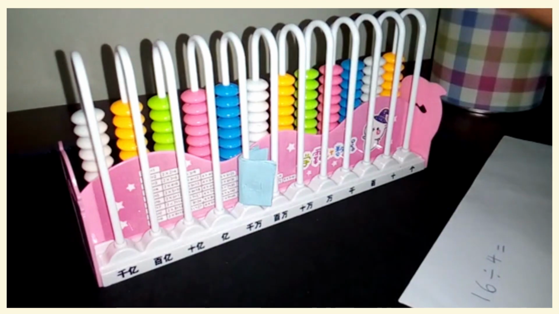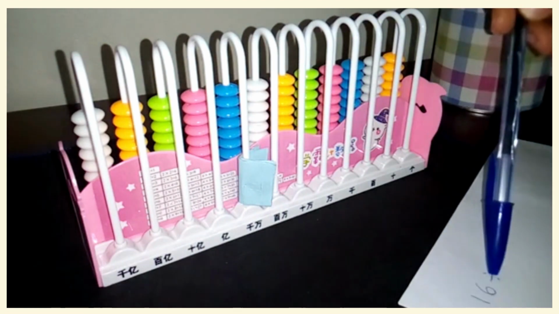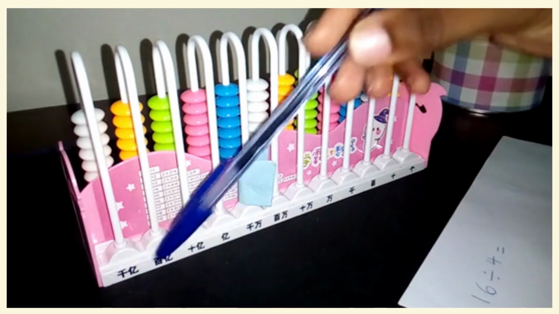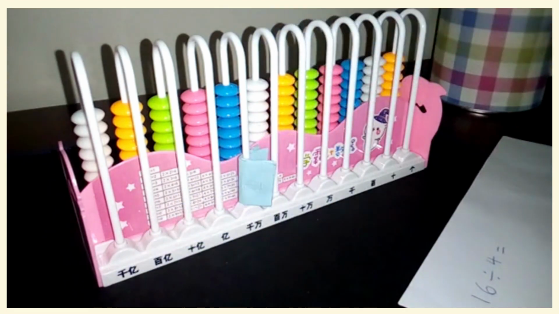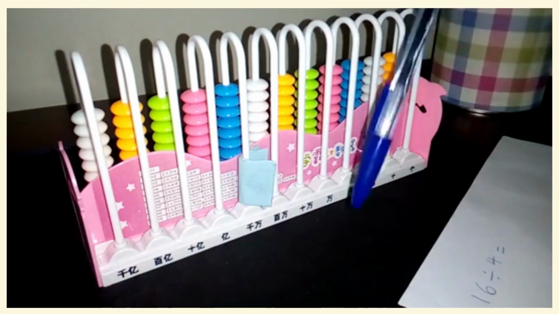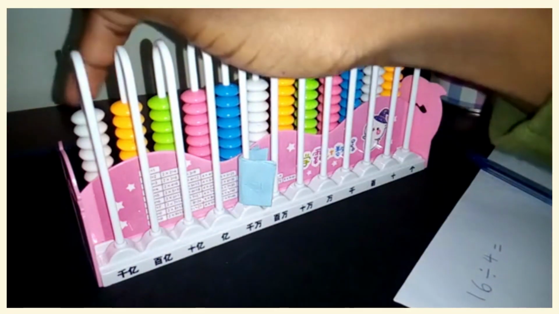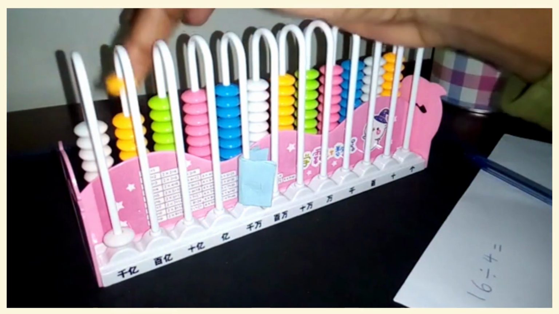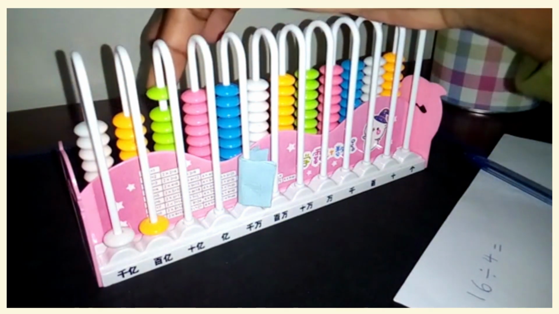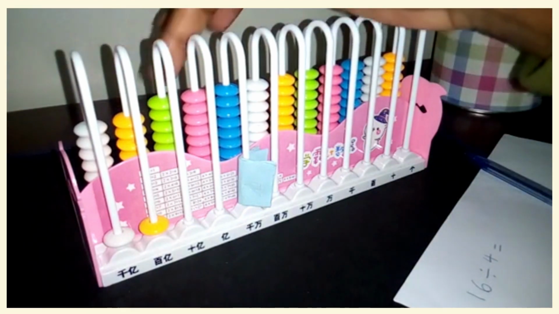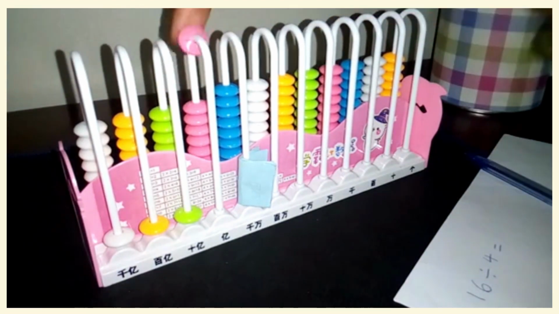Peter, James, John, Mary, and we're going to give them 16 oranges, sharing accordingly and giving each one until all the 16 oranges get finished. So we're going to give each one 1 for Peter, 1 for James, 1 for John, 1 for Mary.